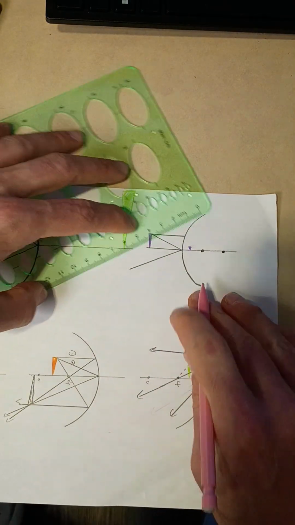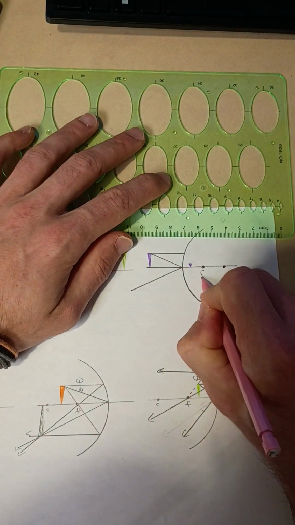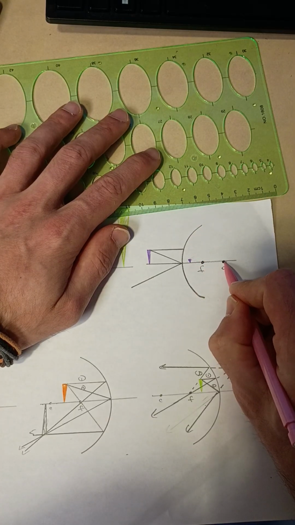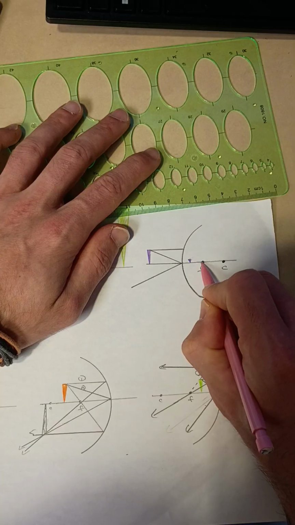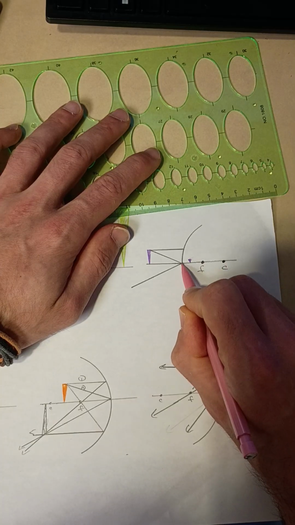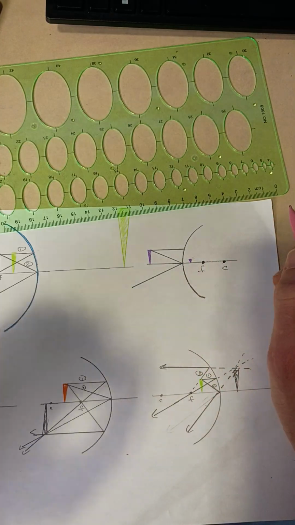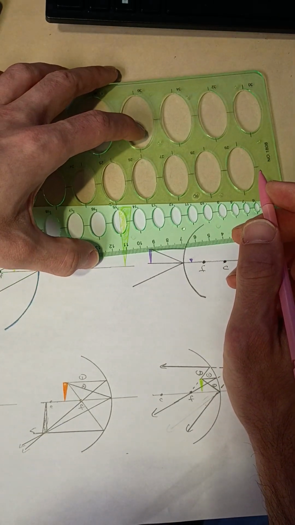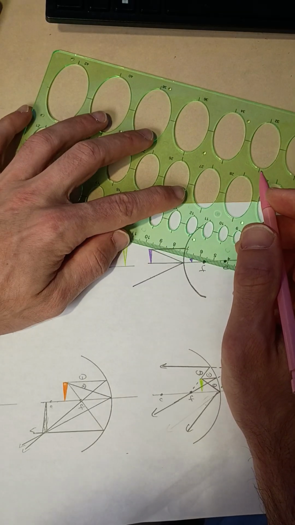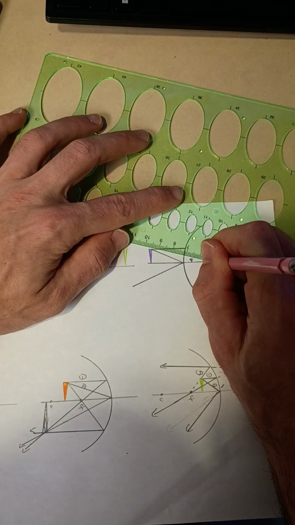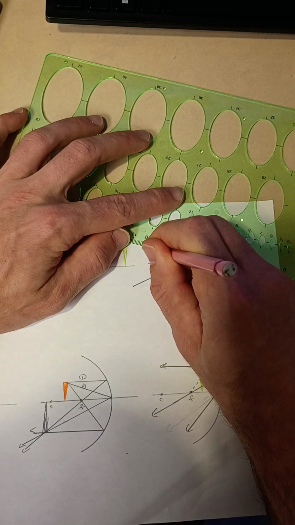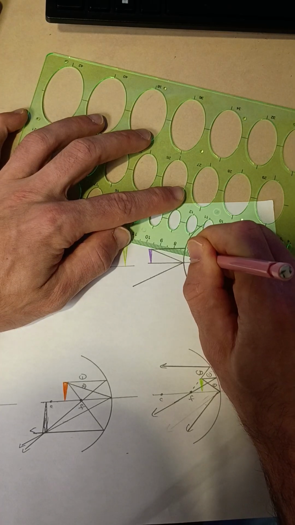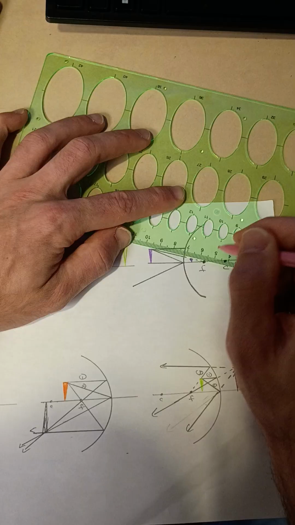Now remember, line 3 goes through the focal point. So here's the focal point. So remember, this is a convex lens. So here's the center of the circle. Focal point is half the distance from here to the center, which is half the radius, right? Okay. Line 3 has to go through the focal point. Remember, that's the rule. So like that.